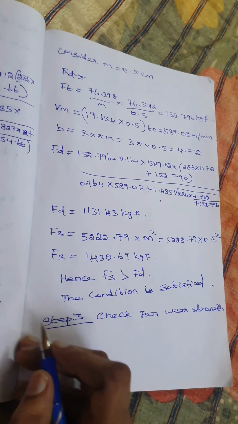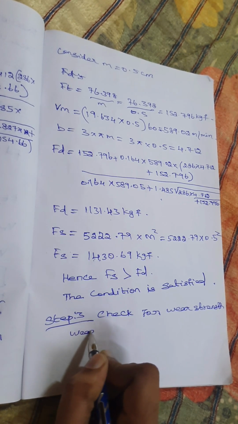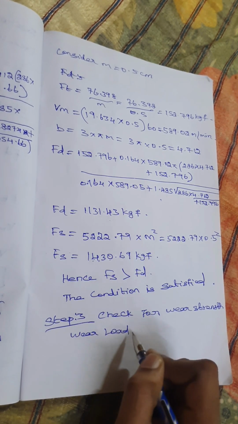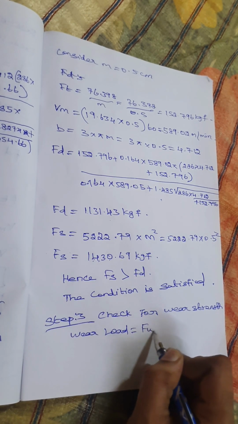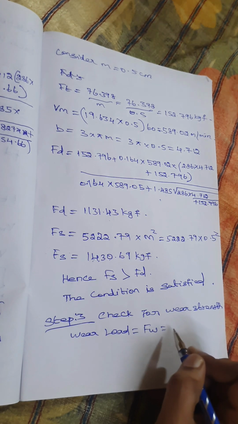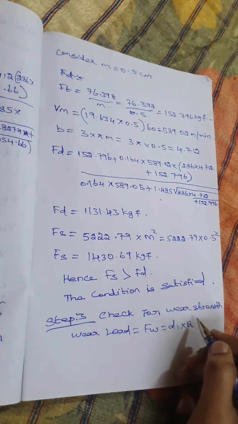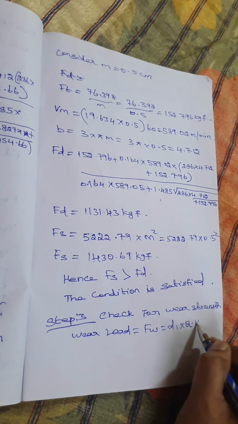Here to check the wear strength, we have to calculate the wear load first. Wear load is equal to f of w, and for calculating the f of w we have a formula, that is d1 into q into k into b.